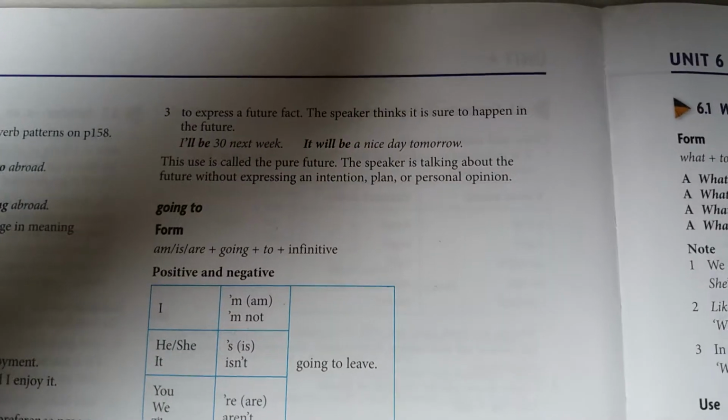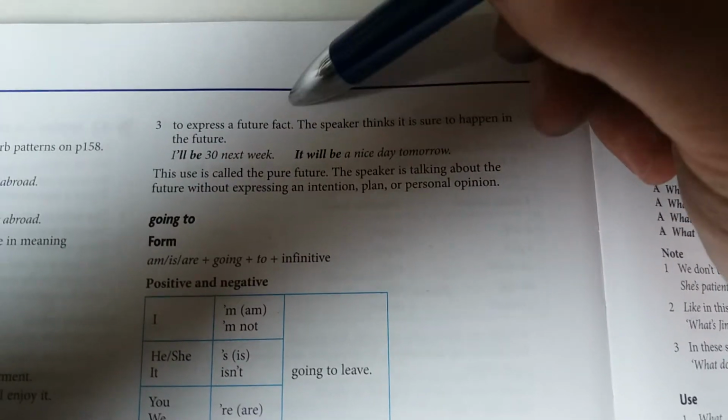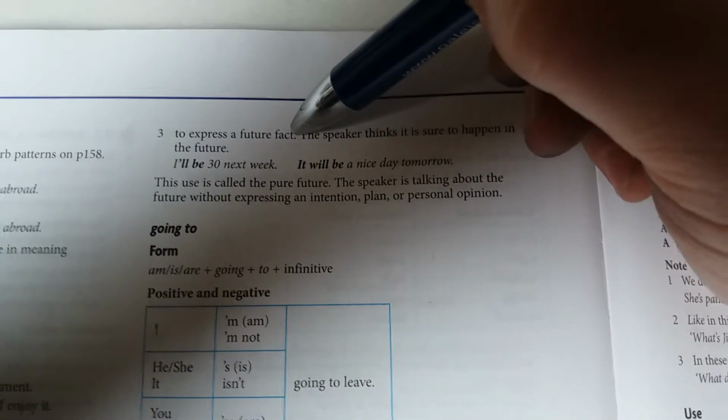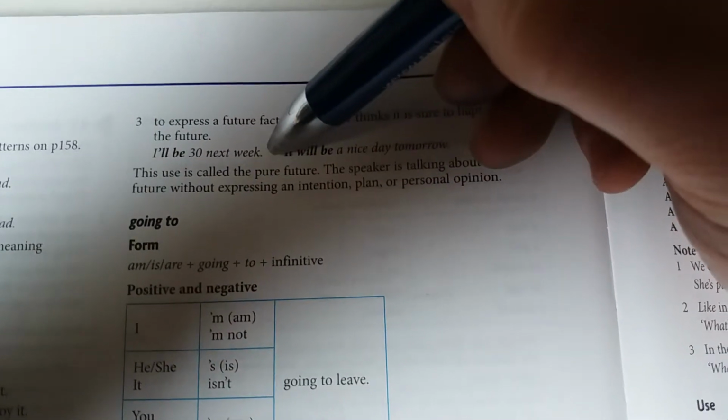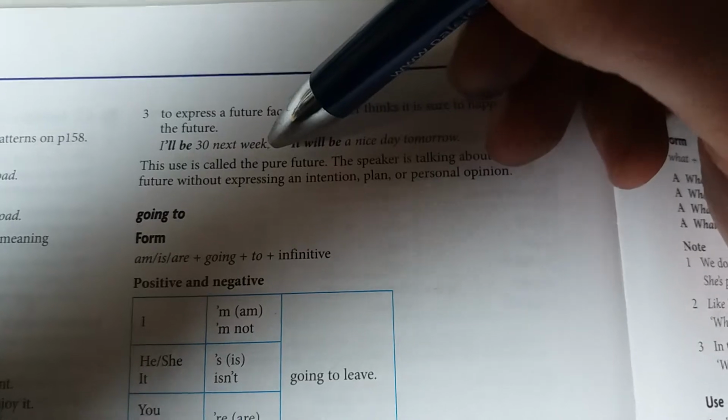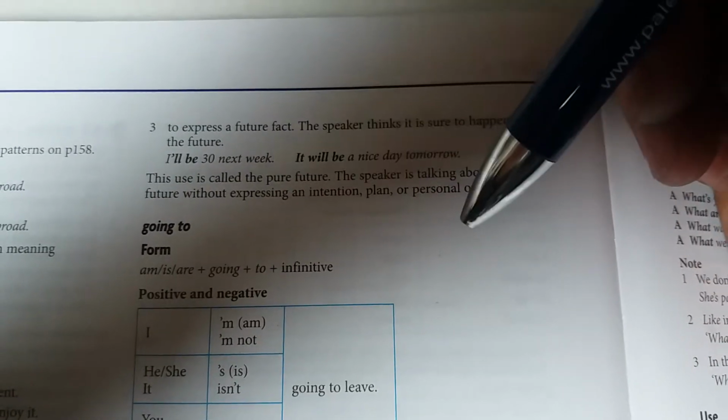Then here, it also talks about a future fact. It's important to recognize that they're talking about facts here, not actions. So feiten en geen acties. So when something is really a clear fact, for instance, that it's your birthday next week, you can say, I'll be 12 or I'll be 13 next week.